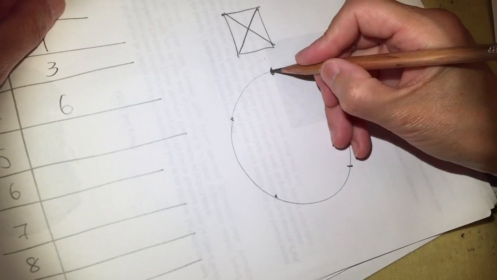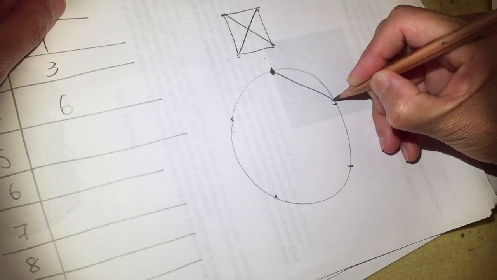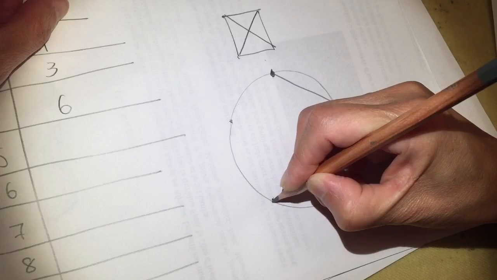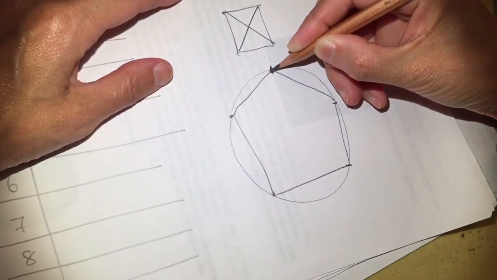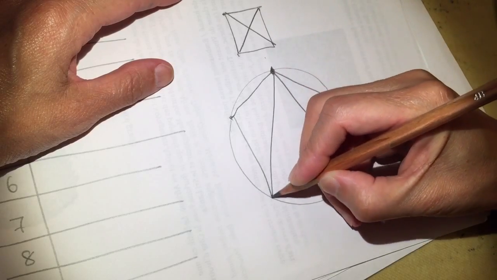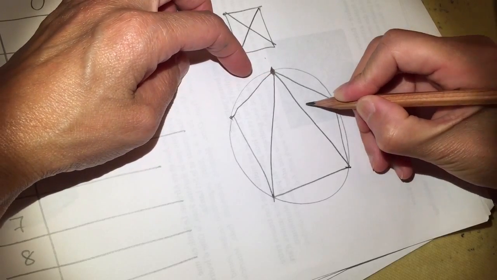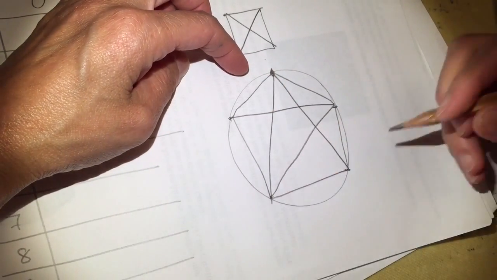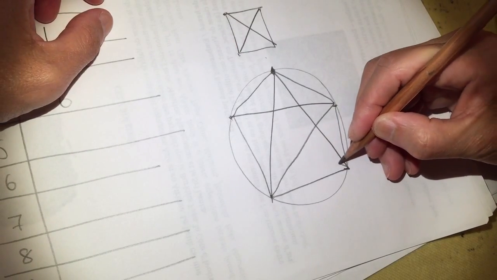So I start here. 1, 2, 3, 4, 5. 6, 7. Oh, I exhausted this one. 7, 8, 9. This one is done. 10.